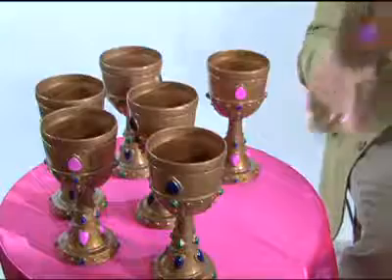Violet? More goblets! Let's arrange them like this.